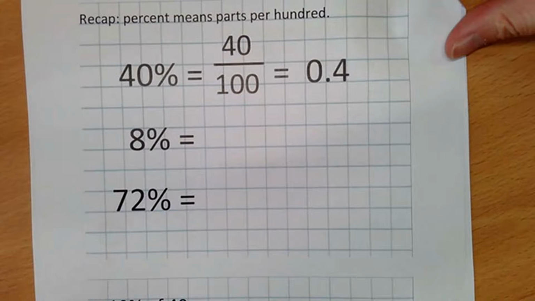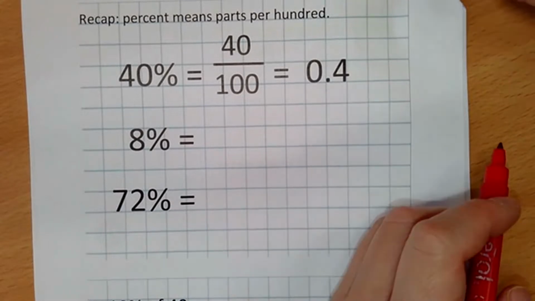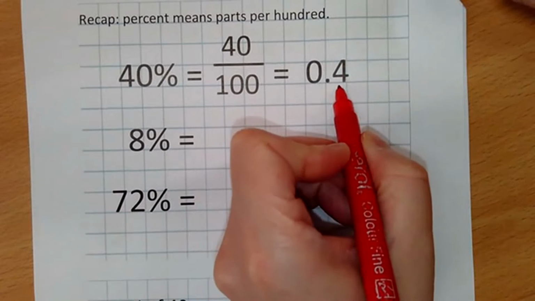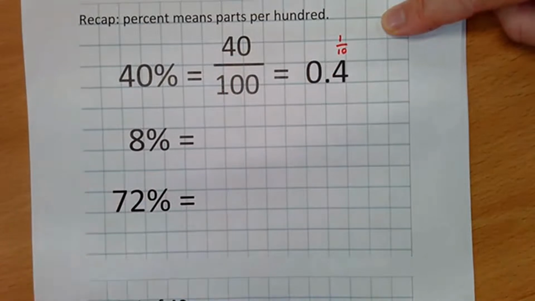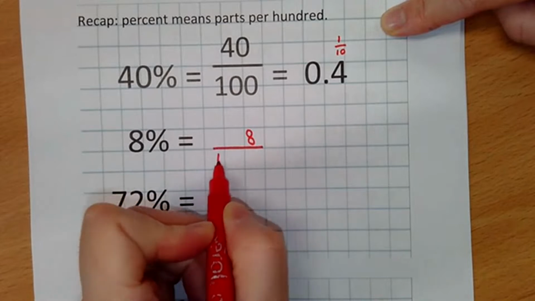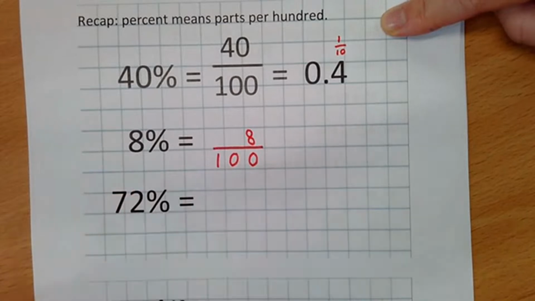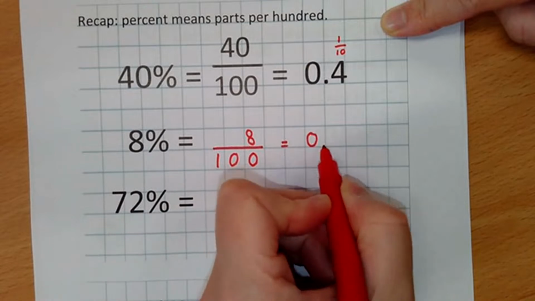We can also write it as a decimal. Now we can say 0.4 because the 4 here is tenths. 8% means 8 parts out of 100. Or we can write it as a decimal, 0.08.